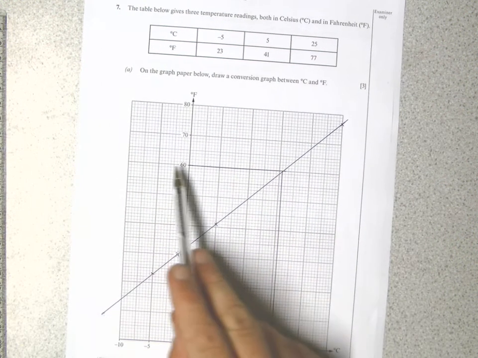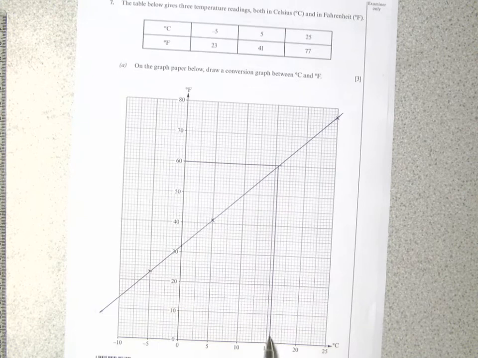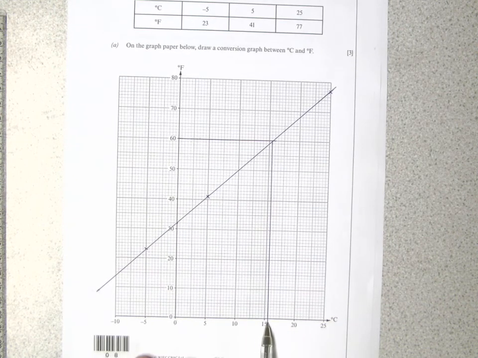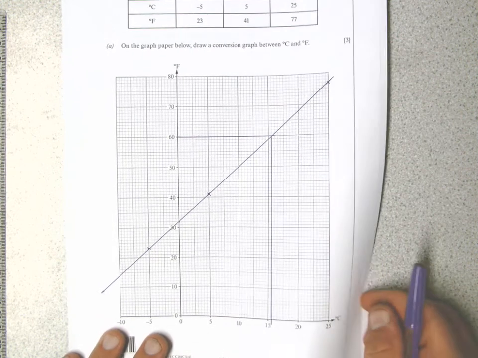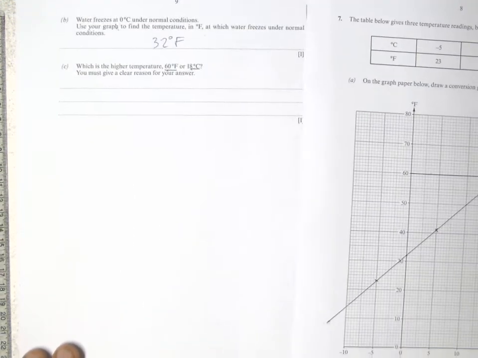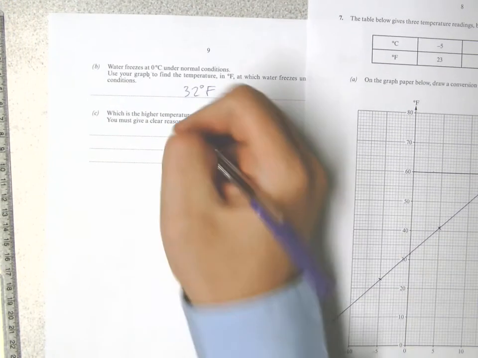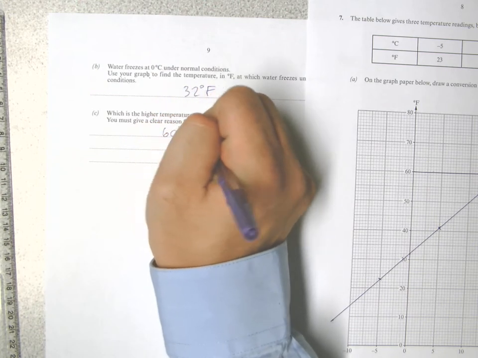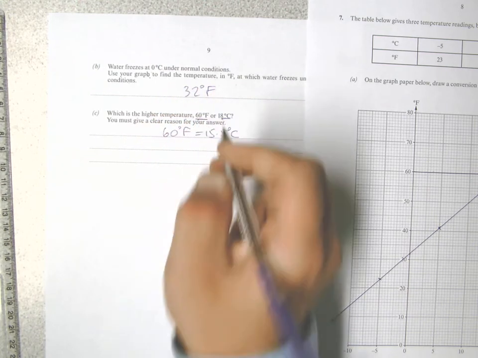So I've gone across from 60 to the line and gone all the way down, and as you can see there, we've got a value there. Now I think 2 squares represents 1. I think I've done that right. So that means we've got 15.5 there in the middle. So we can say that 60 degrees Fahrenheit is 15.5 degrees Celsius.